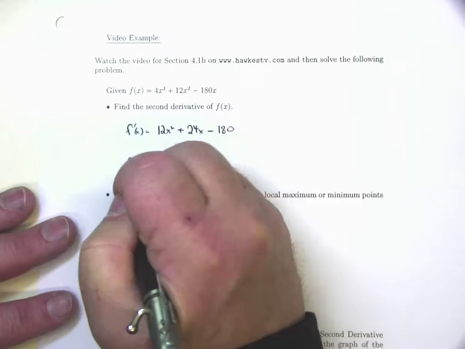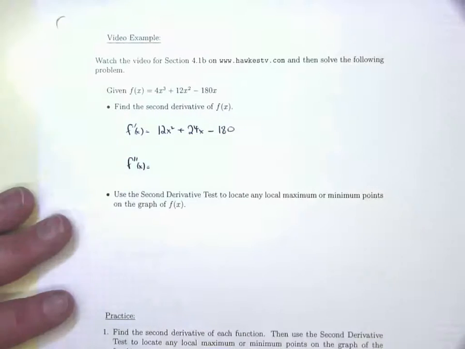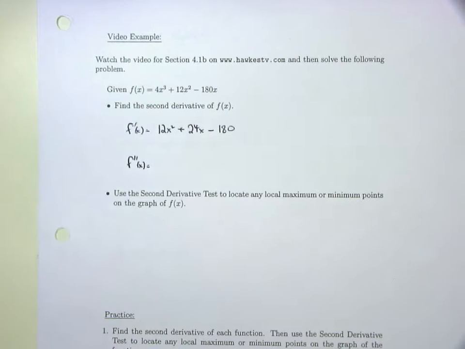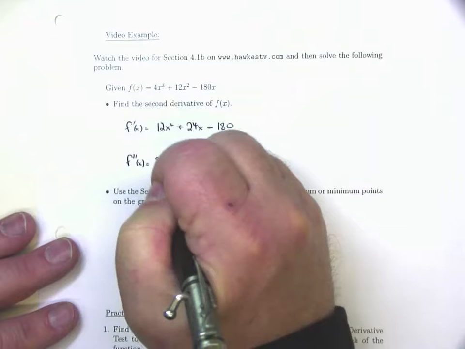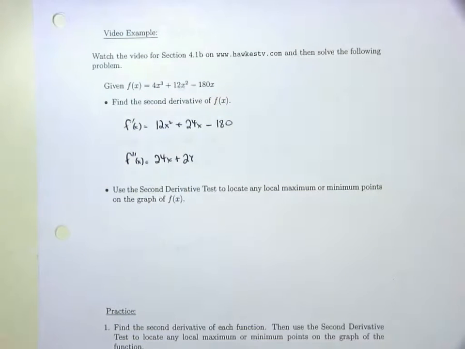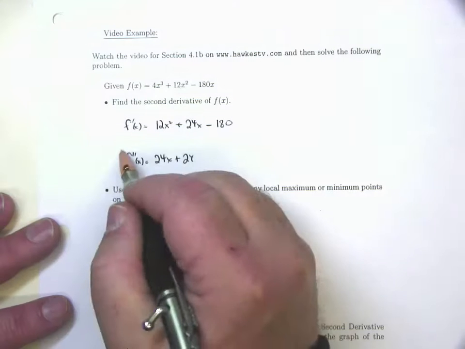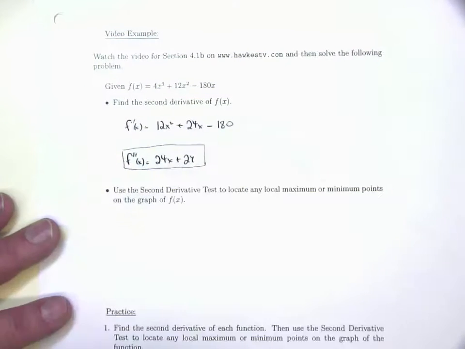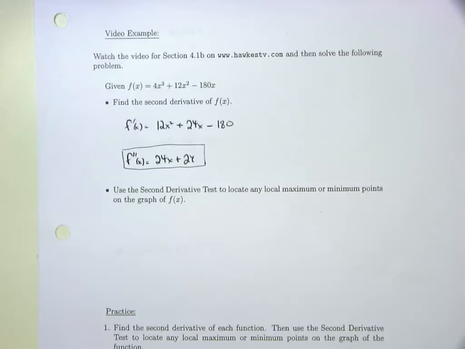And then you're supposed to find the second derivative. The derivative of 12x squared is 24x, plus the derivative of 24x is 24, and the derivative of minus 180 is 0. So I got 24x plus 24. That is my second derivative. Answer the question, circle it, type it in Hawks. Now, here we go. Use the second derivative to find any local maximum or minimum points. So here's the deal.